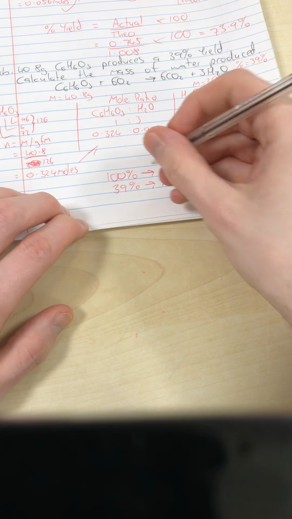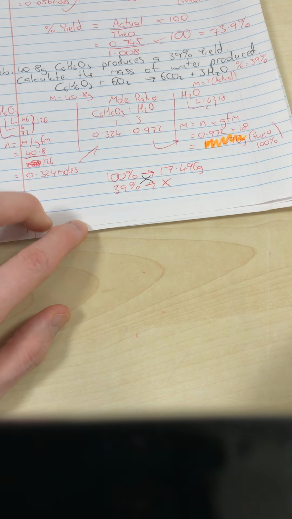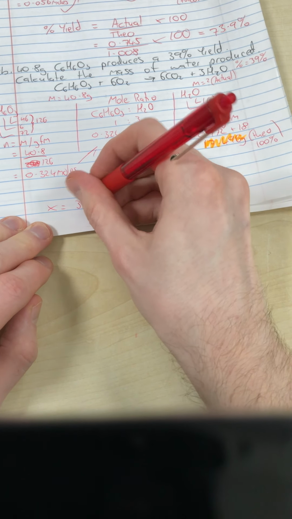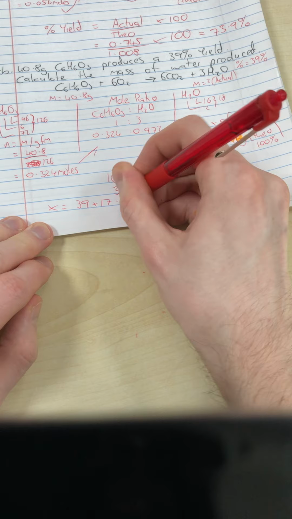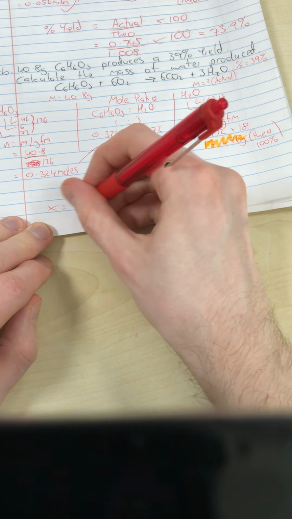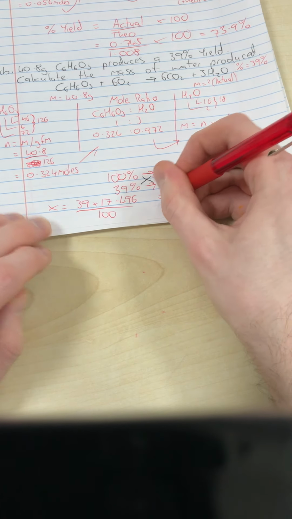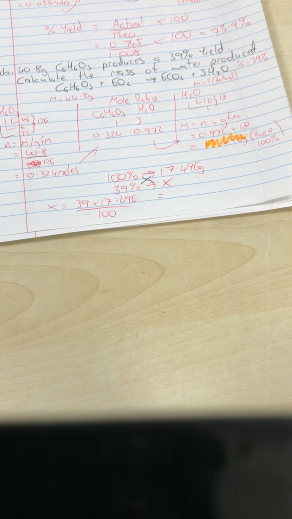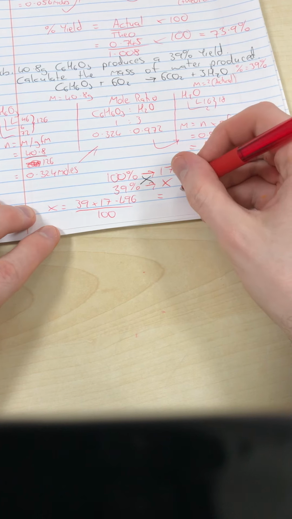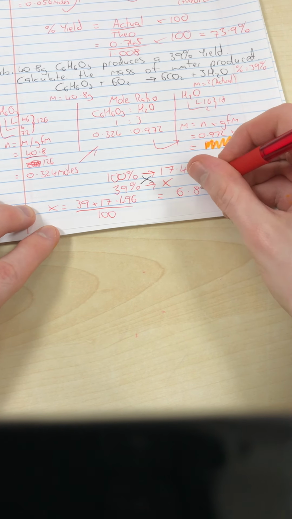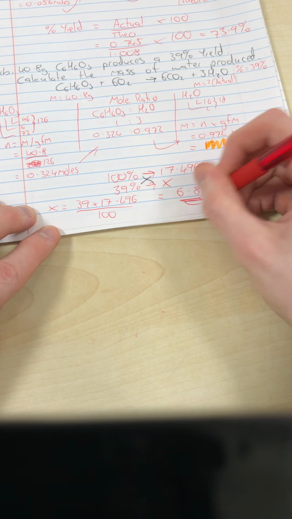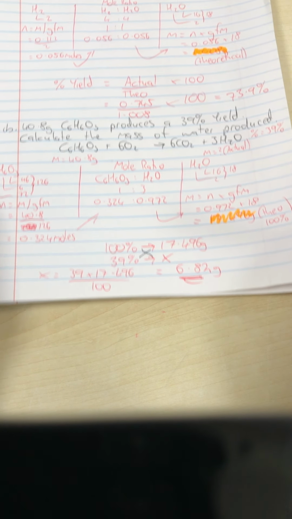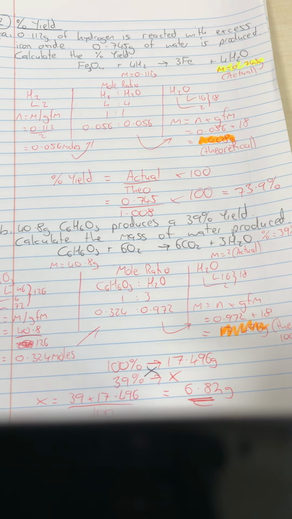So what do we do next? We cross multiply. So X equals 39 times 17.496 divided by 100, and if we do that, we are going to get 6.82 grams. And that's it, that's percentage yield. Nice and easy.